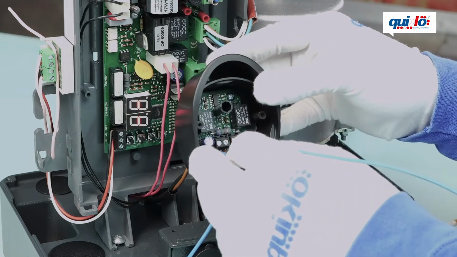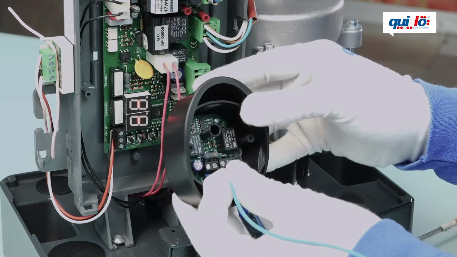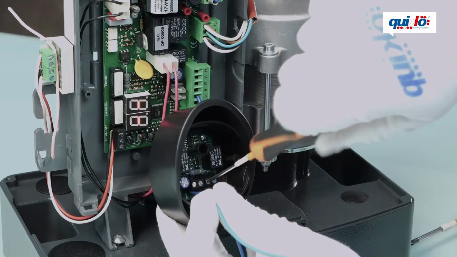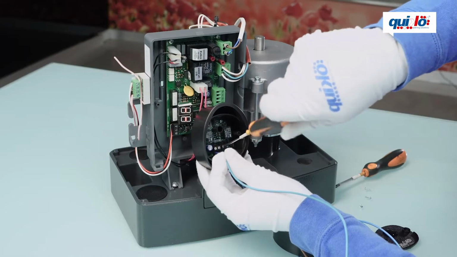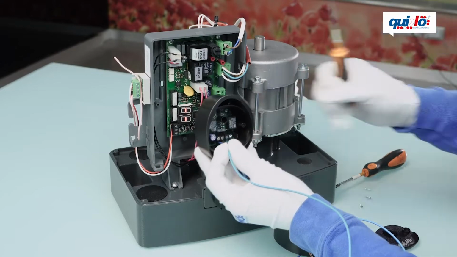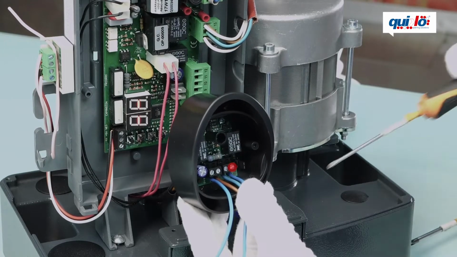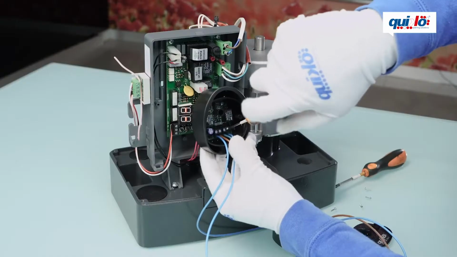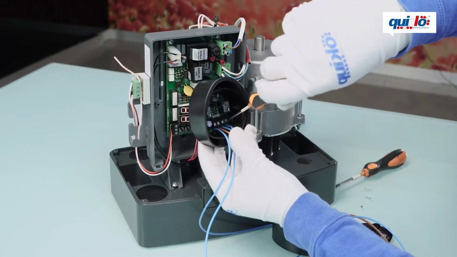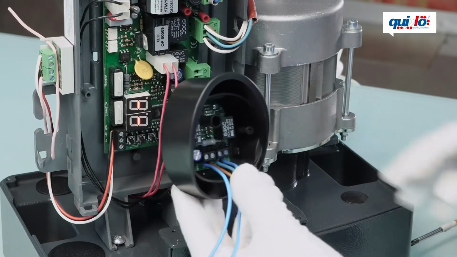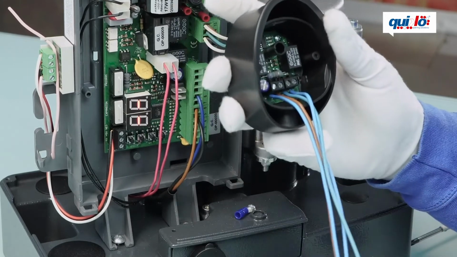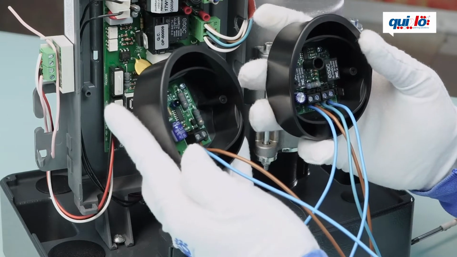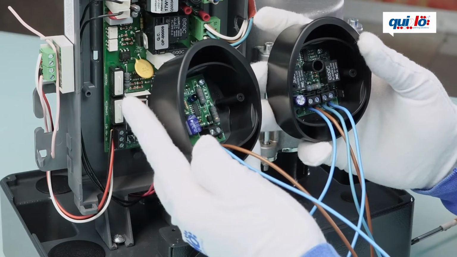So to terminal block number 3 of the photocell receiver, we connect a cable that is for the contact. And to connector number 4, we connect the other cable of the contact. Okay, now we have our photocells wired, both receiver and transmitter. We will now see how to connect to the control board.